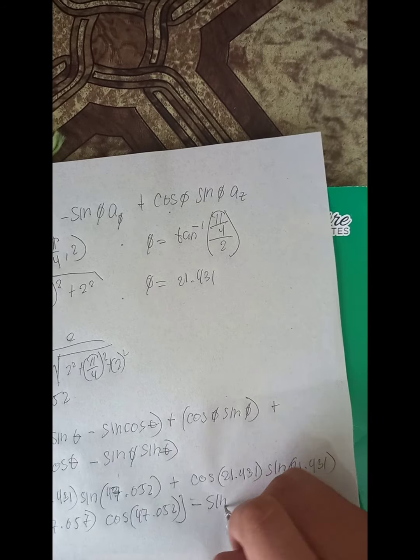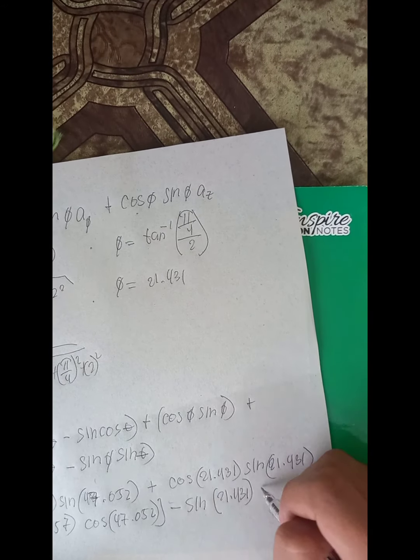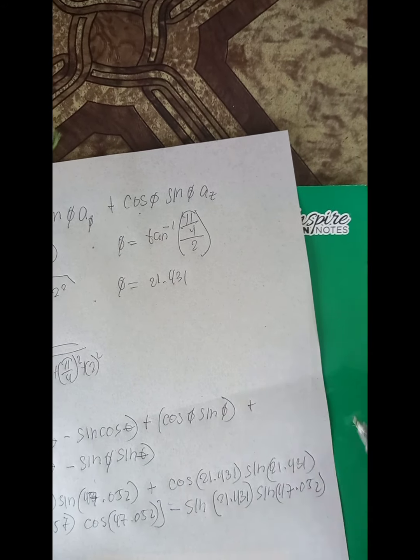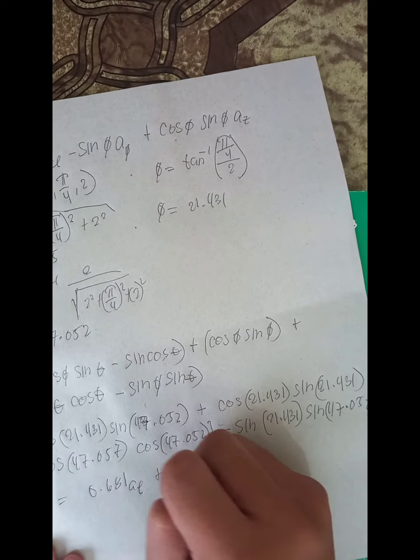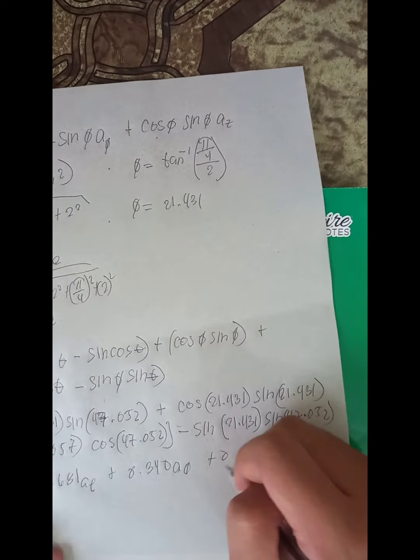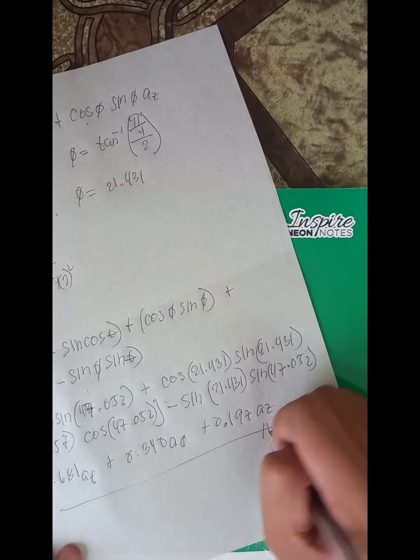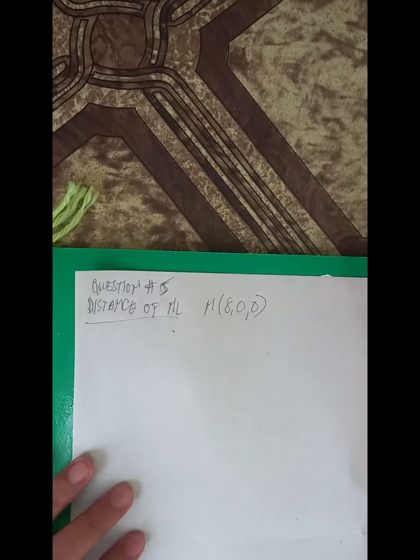If we calculate using the calculator, we have a total value of 0.681 A rho plus 0.34 A phi.